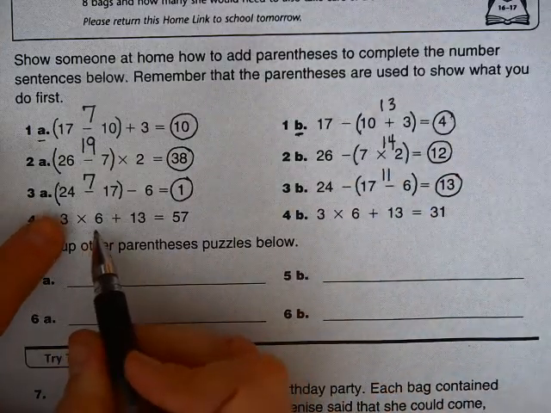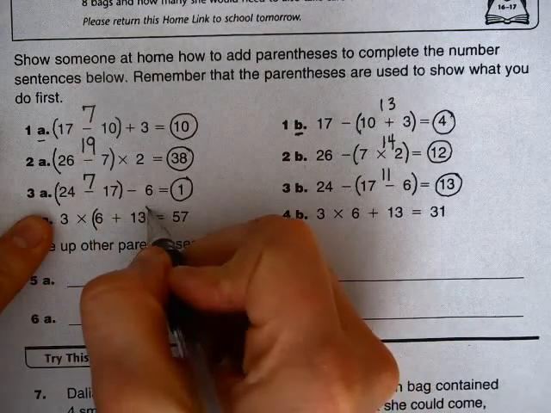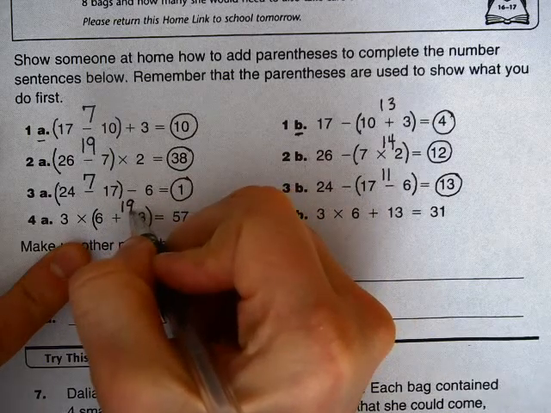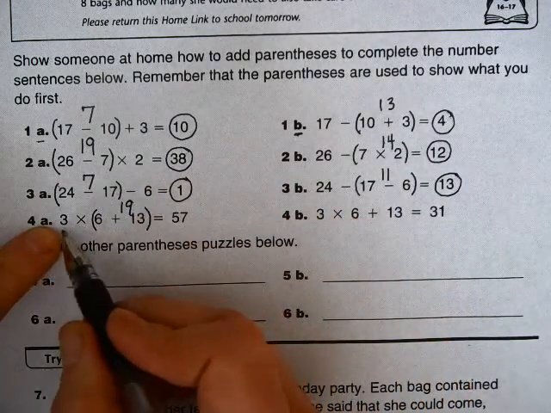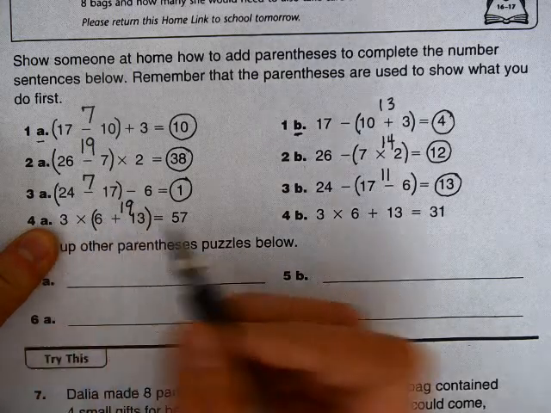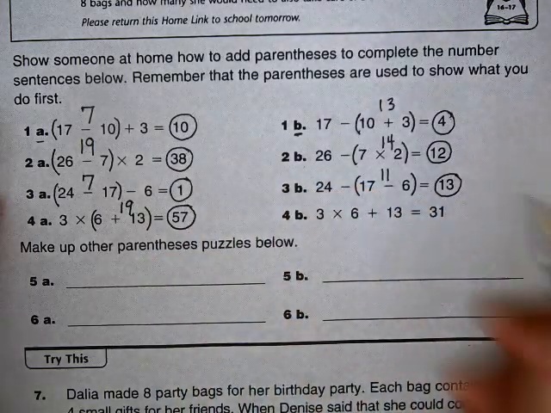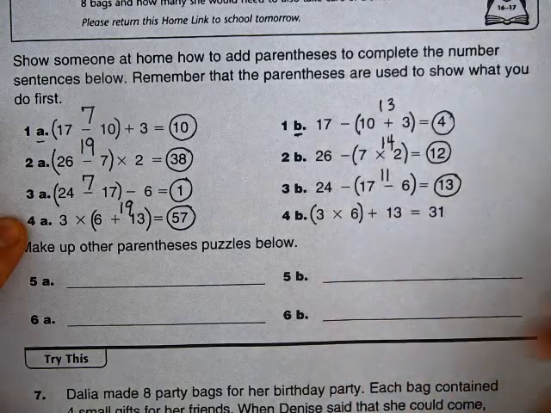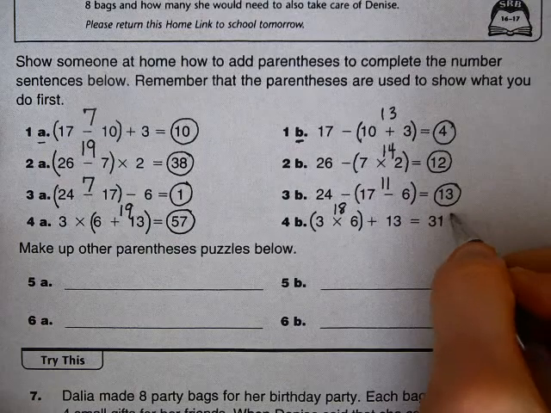Alright, and then for this one over here, the parentheses are actually going to go on this side. This one's a little bit more tricky. This is 6 plus 13 equals 19. And then 3 times 19. That's kind of tricky for sure. I do it like 3 times 10 is 30. 3 times 9 is 27. 30 plus 27 is going to give me 57. So no question about it, that is quite a tricky one. And then here, this one's going to be 3 times 6 will be 18. Plus 13 is going to equal 31.